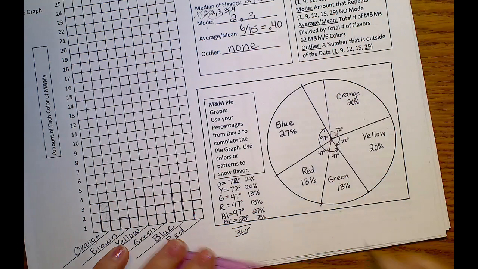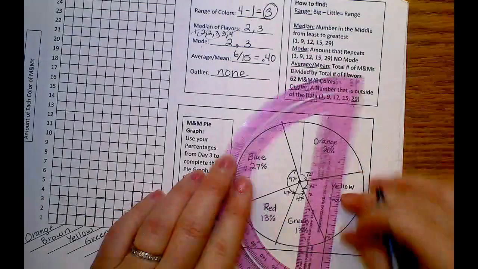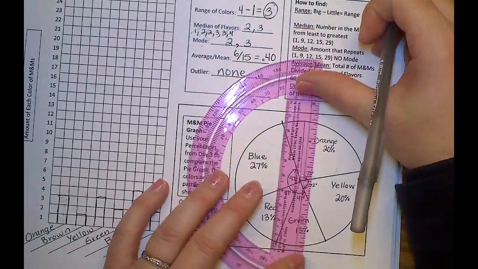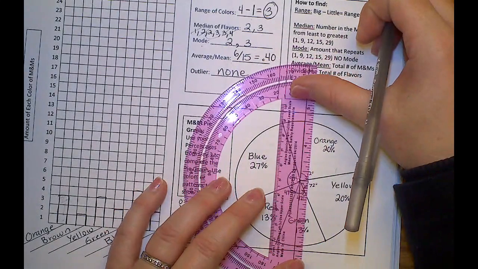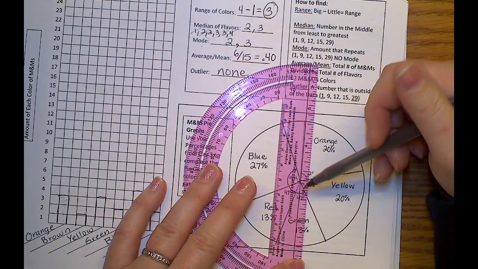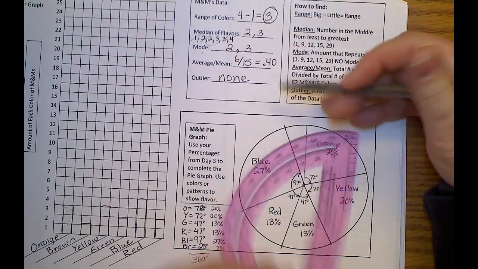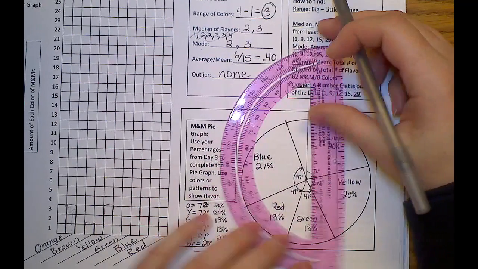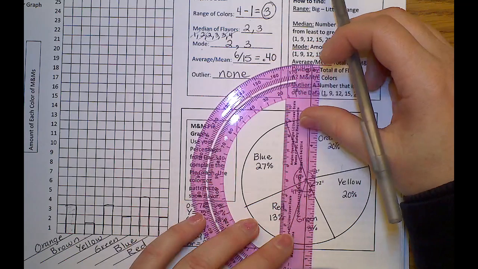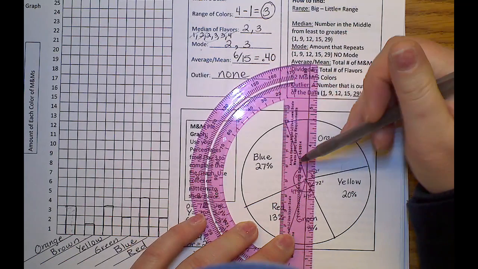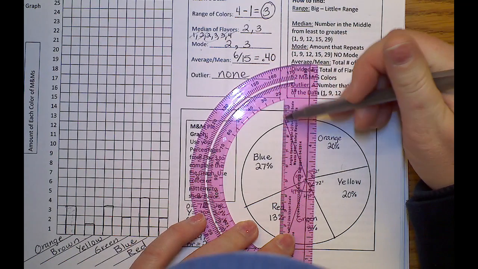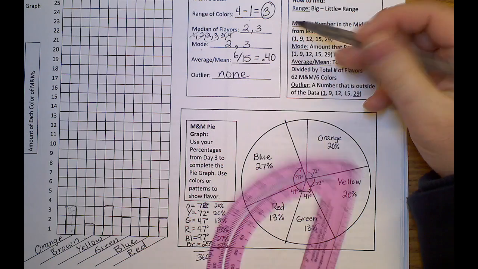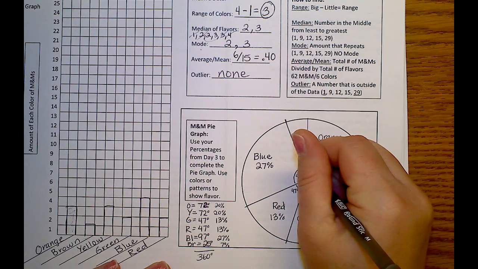And that means this one, if I want to check, which I do just because I'm curious to see how close I was, it's supposed to be 25 degrees. So if I line that up, I'm close. It's like 23. So I'm close.